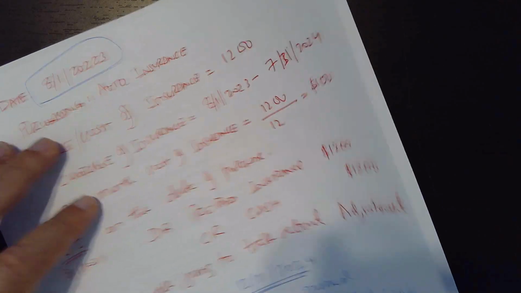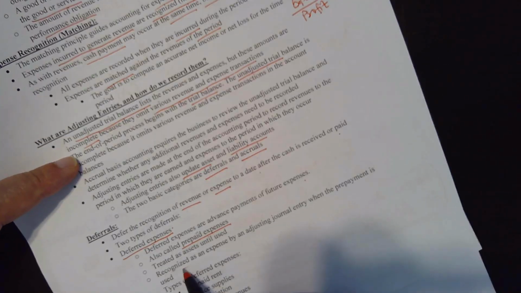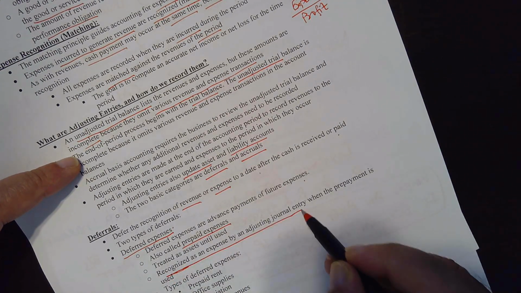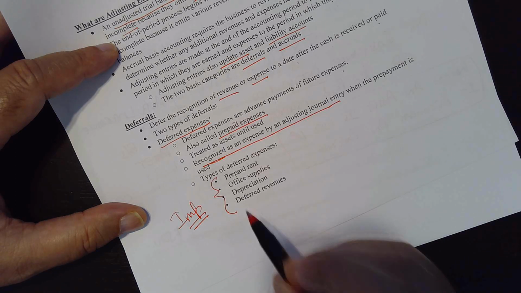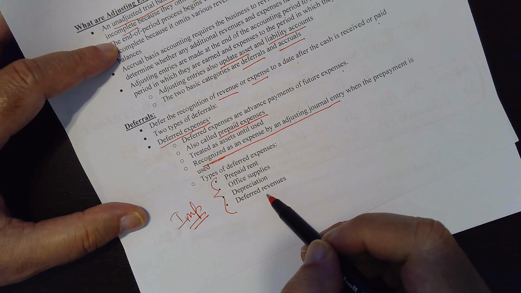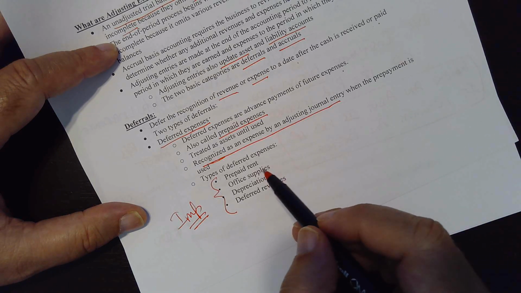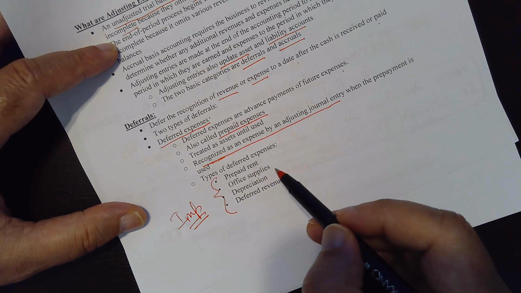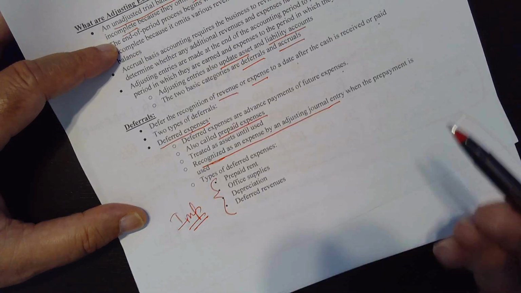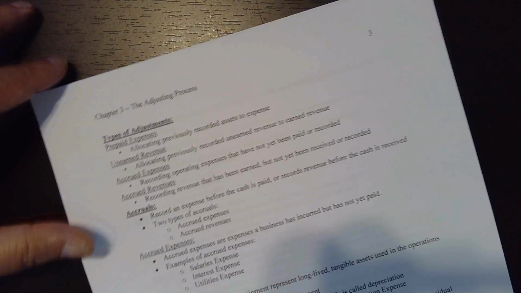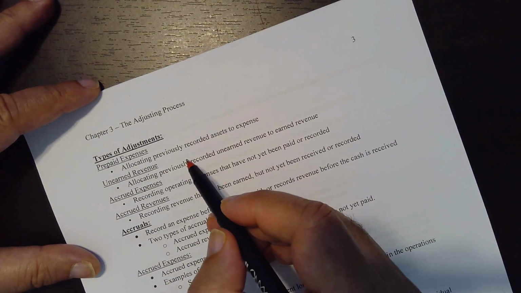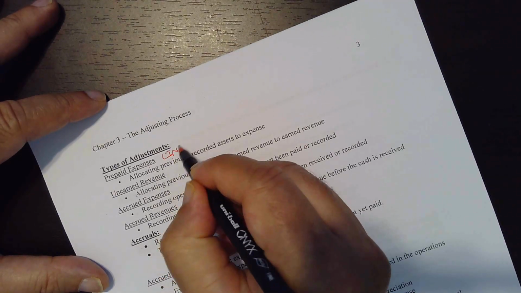Okay, let's talk about this: recognize as an expense by adjusting journal entry. In your homework or quizzes, this is important because all those 4 topics will be in it. Instead of prepaid insurance, you can use prepaid rent or office supplies or depreciation or deferred revenue. We're going to talk about that in a minute. Okay. The next thing we're going to talk about is prepaid expenses. I have already given you an example of insurance.